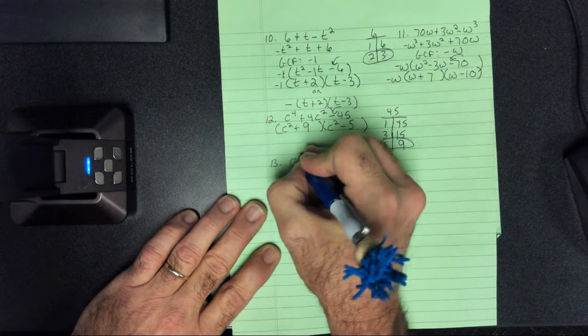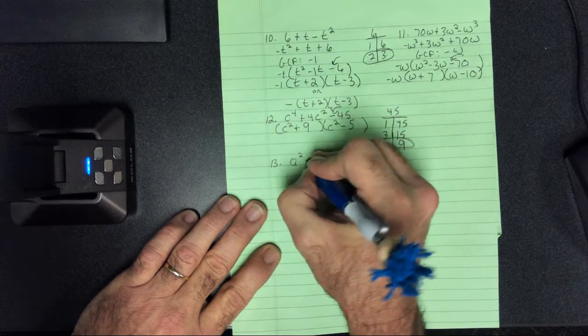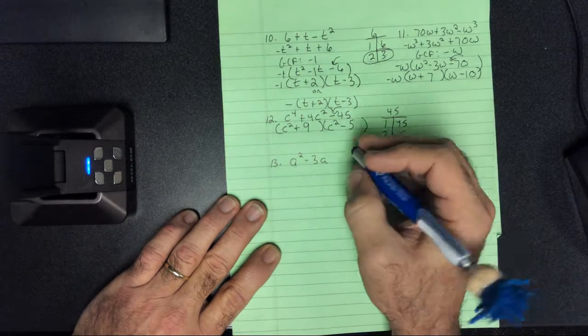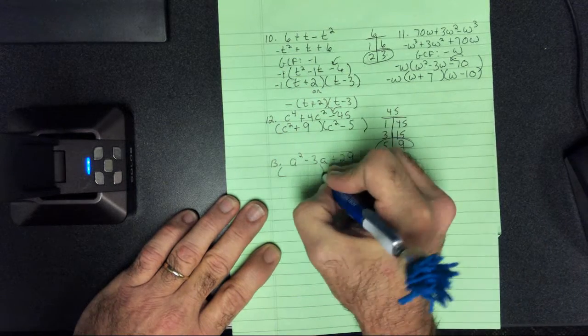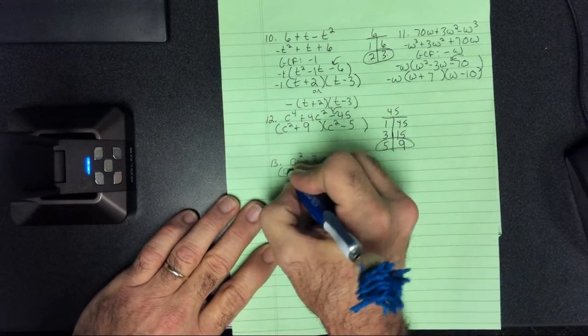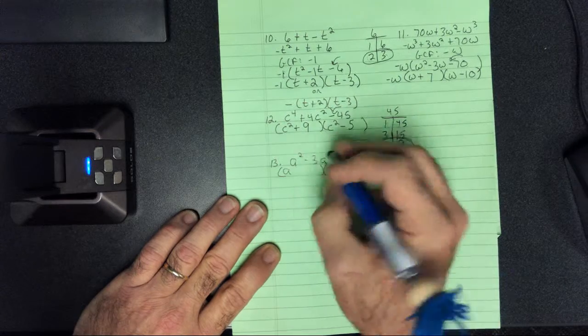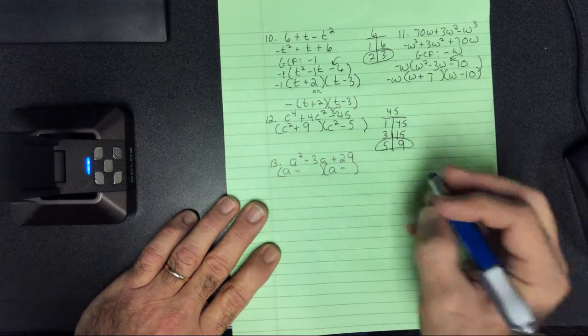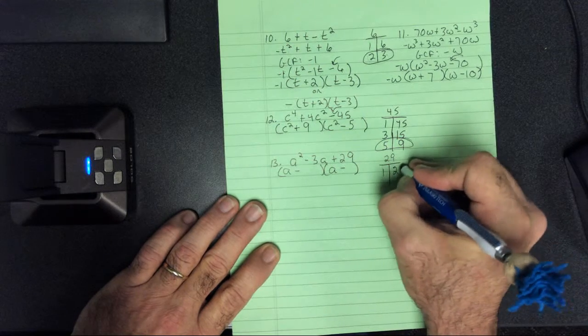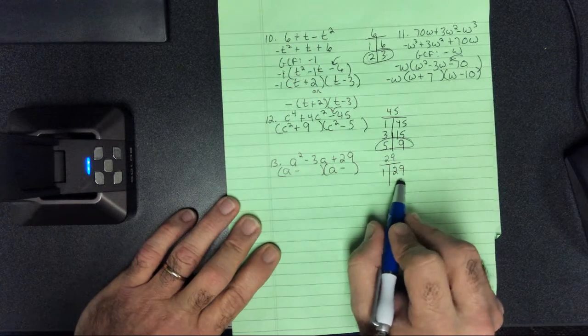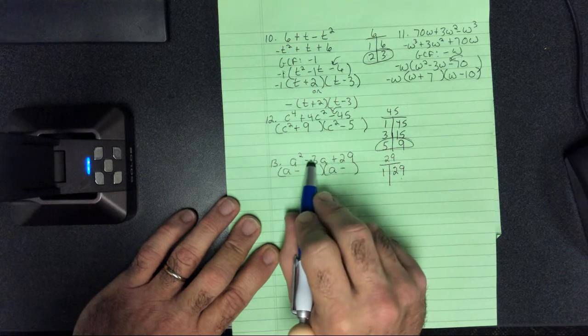13. a squared minus 3a plus 29. So I'm going to go right into my parentheses. I got an a and an a. That's positive, so both of these will be negative like the middle number. And then factors of 29. Well, the only factors of 29 are 1 and 29. Those are not going to add up to get me a 3.